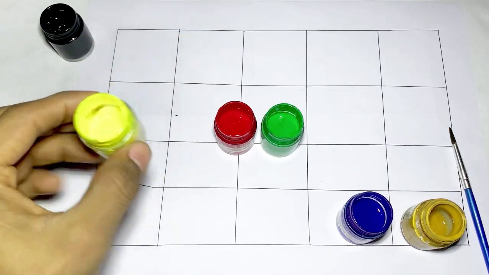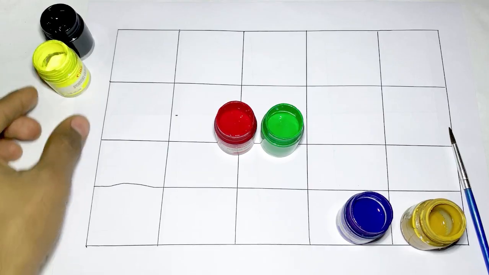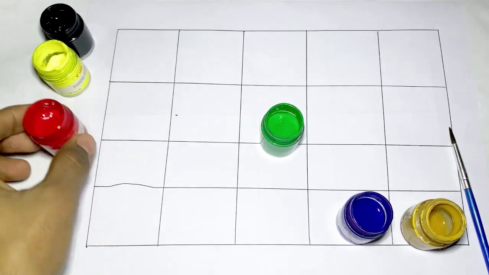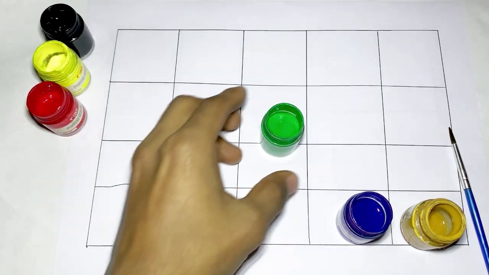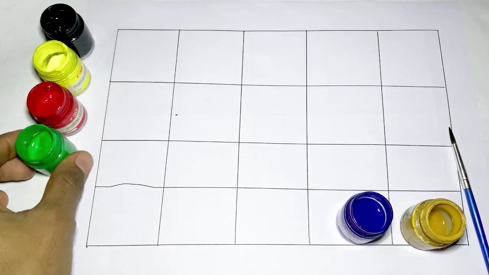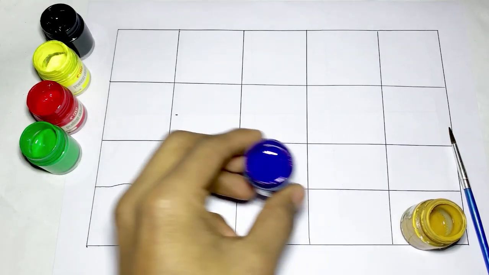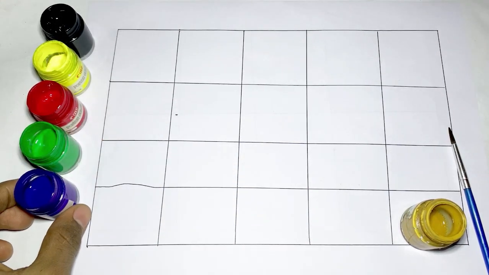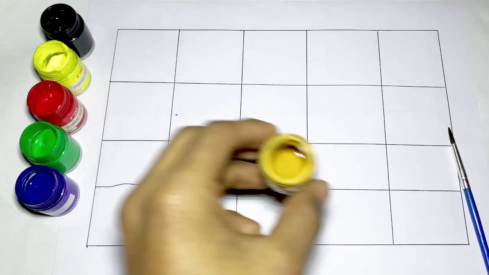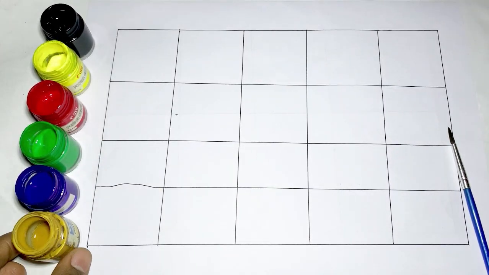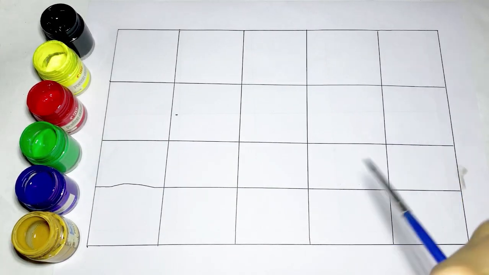Yellow color. Red color. Green color. Blue color. Yellow color. Kids now coloring numbers.